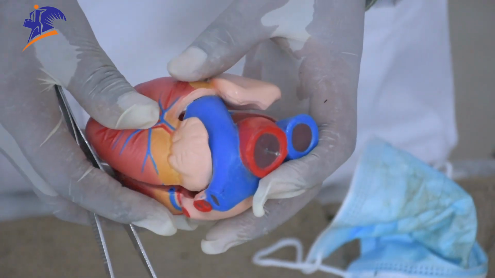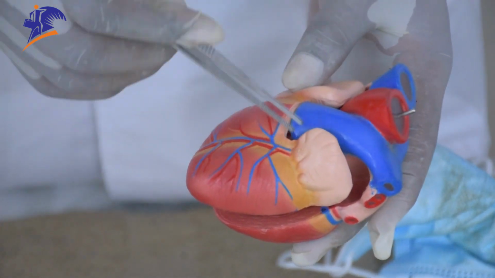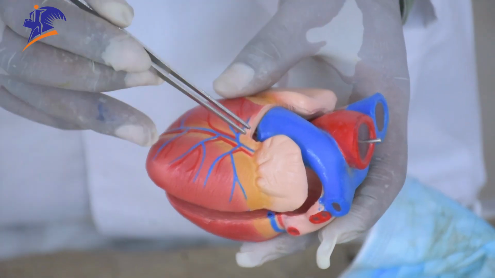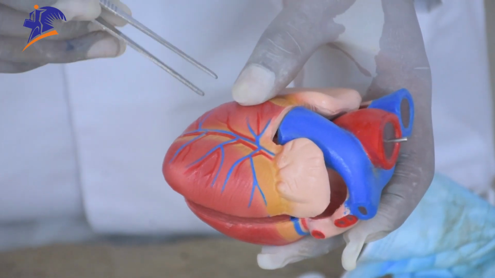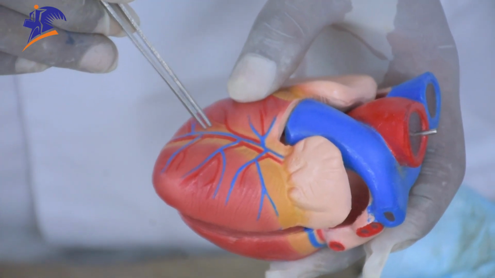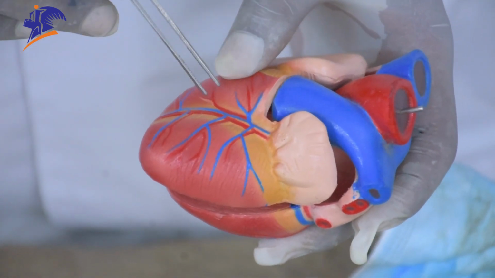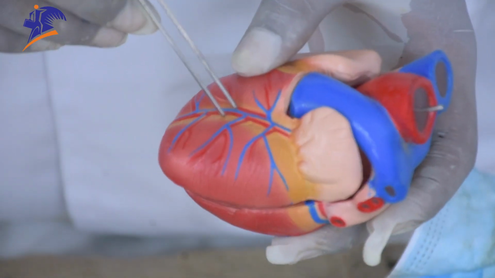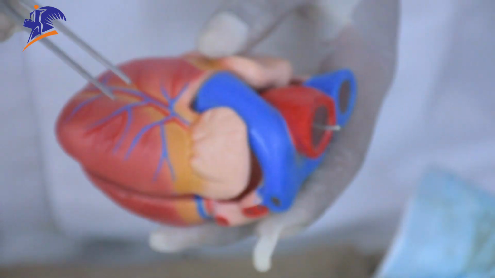Regarding the blood supply of the heart, the blood supply of the heart is mainly from the right coronary and left coronary arteries. The left coronary artery will give a lot of branches. One of them, and one of the most important arteries in the heart, is the left anterior descending artery or anterior interventricular artery. This one is called the left anterior descending or LAD. This is one of the most important arteries. Also, this is a common site for ischemic heart disease and MI.